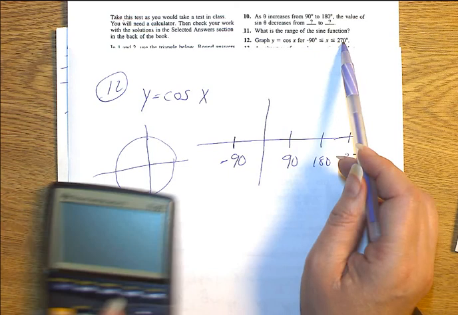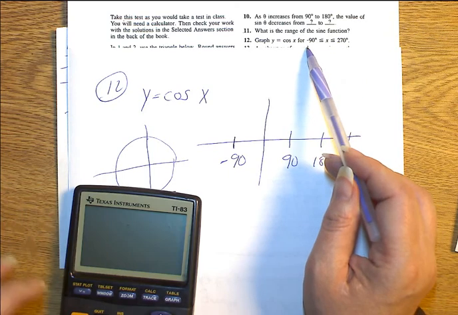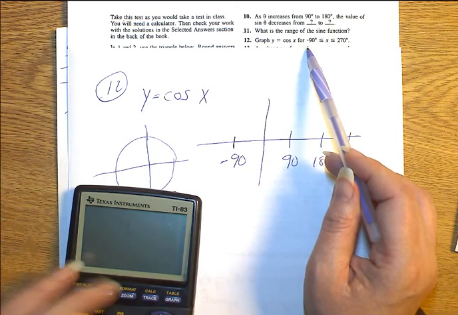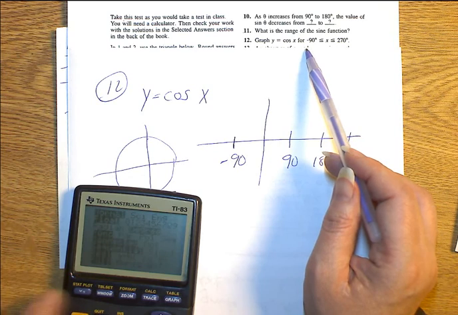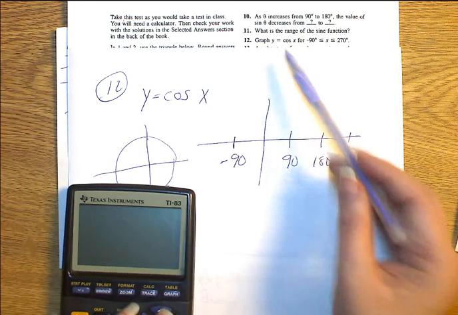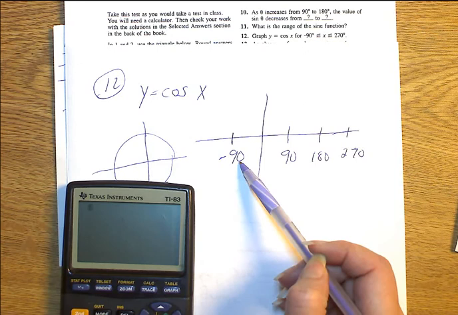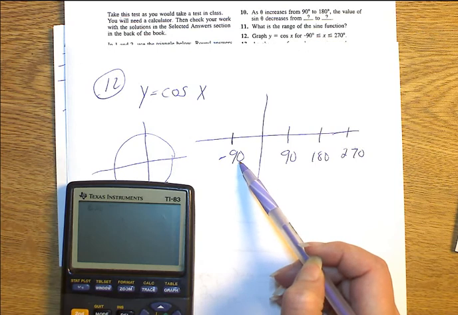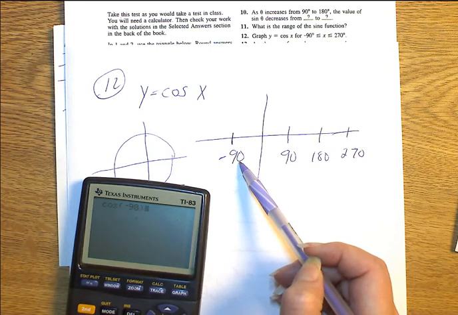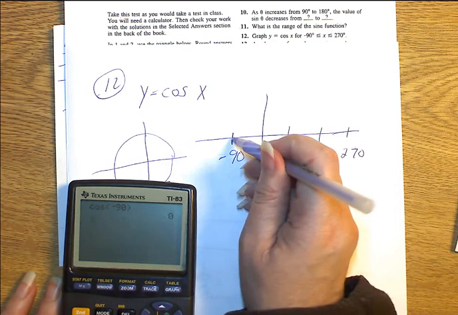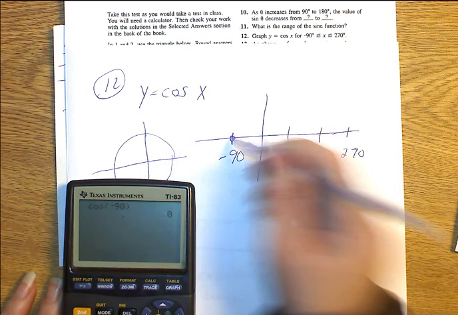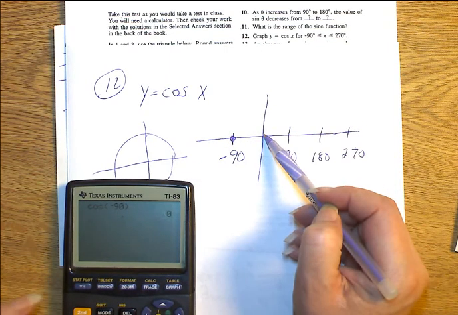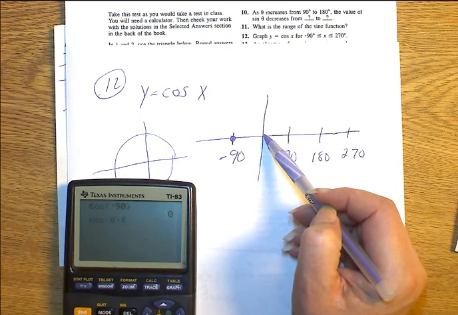Now all you have to do is this degrees or radians? Degrees. So you make sure your mode is in degrees. And mine is. So I'm just going to go cosine of negative 90, and I get 0. Then cosine of 0, and it's 1.